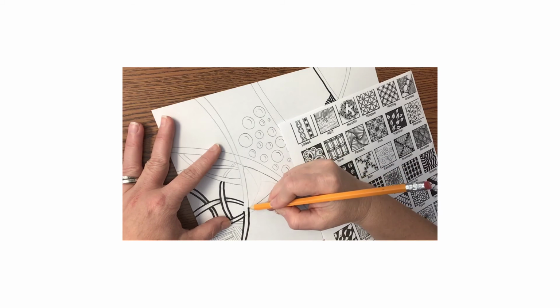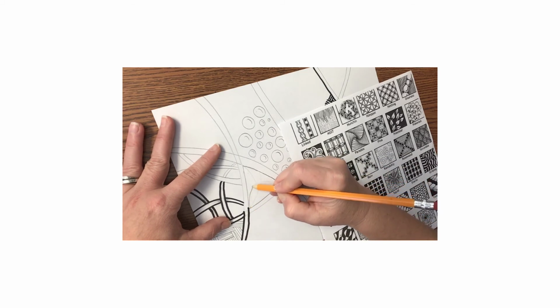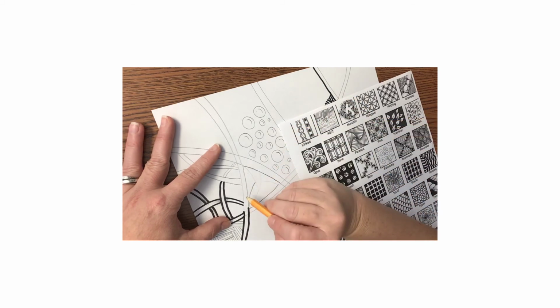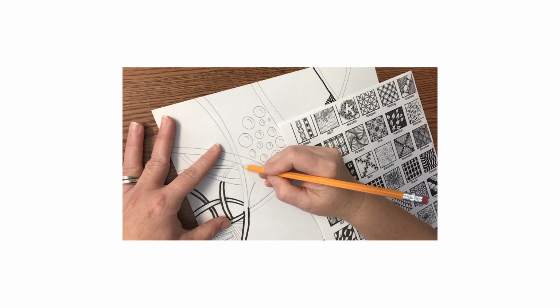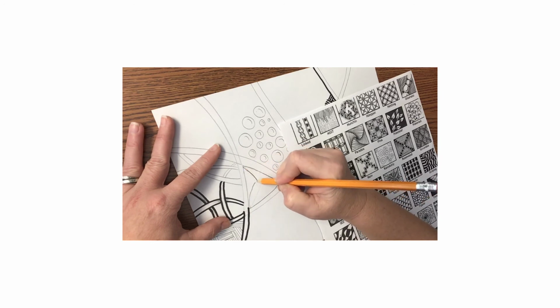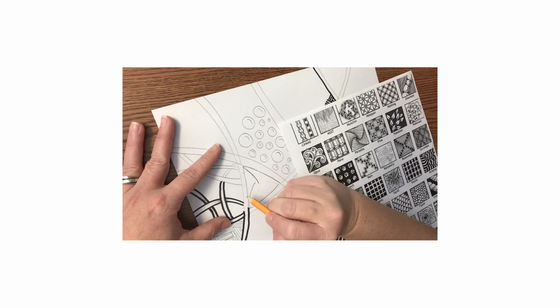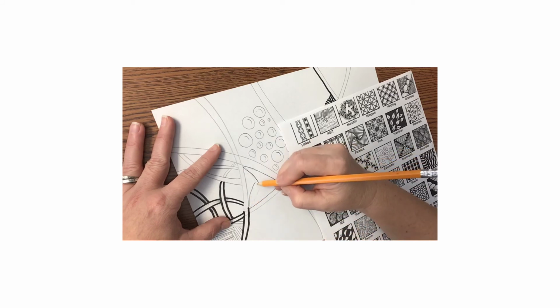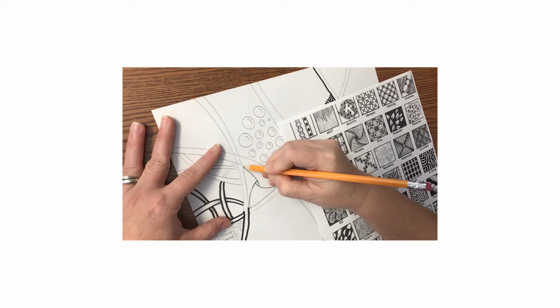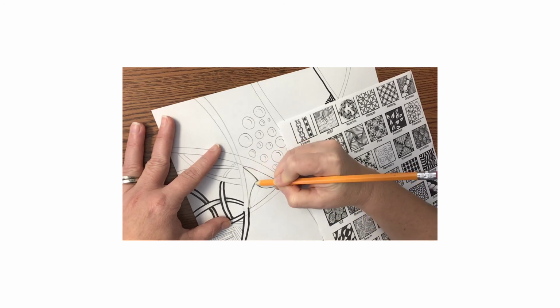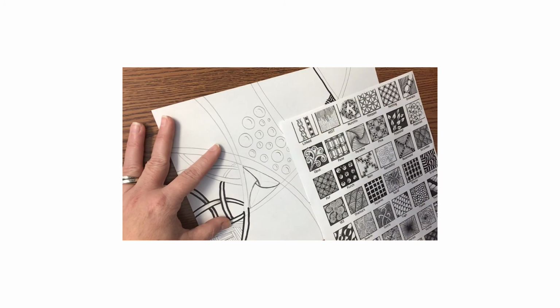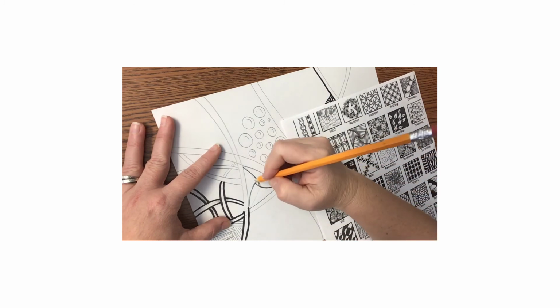So I'm going to take this corner and I'm going to go like this. I'm going to take this corner and I'm going to meet up in the center like this. I'm not going to meet up with them yet. And then I'm going to take this corner and meet up like that. So they're kind of overlapping like this. Okay, so line over, and then line down. Okay?